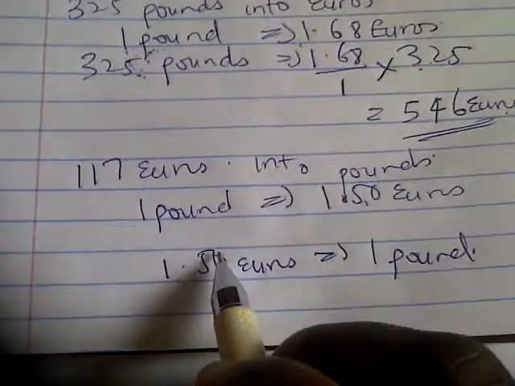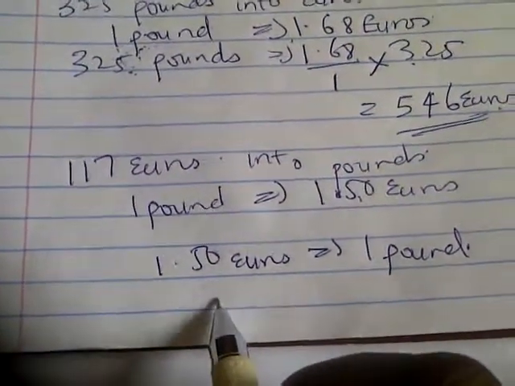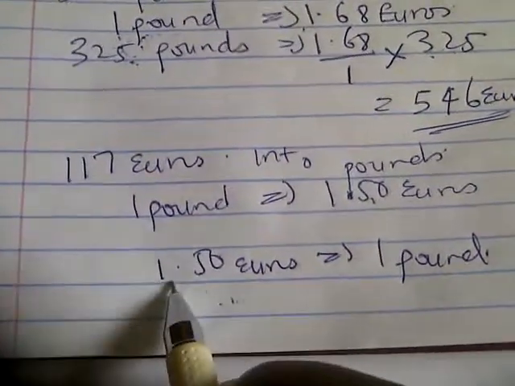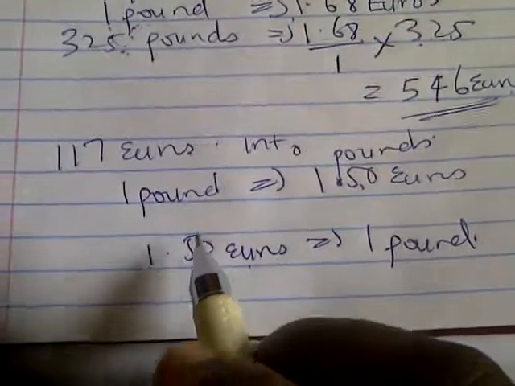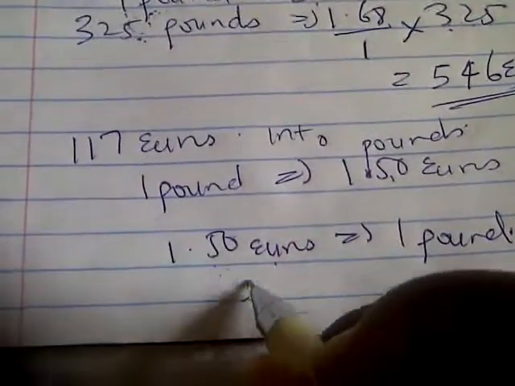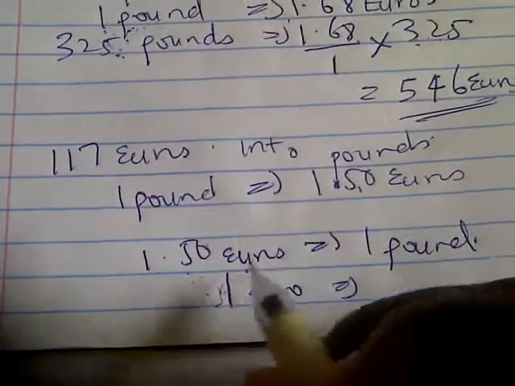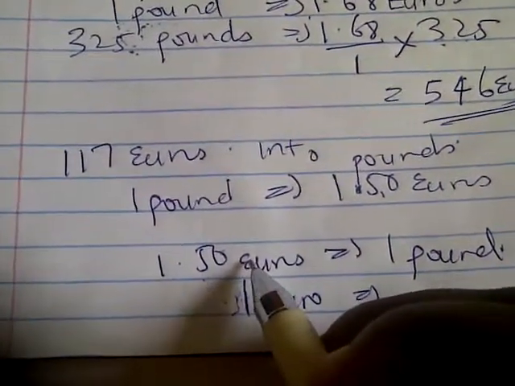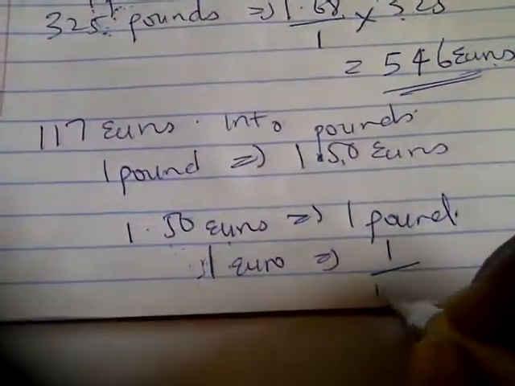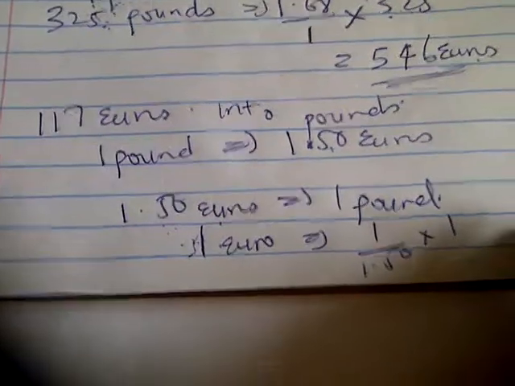Now our other rule is that for the value on the left hand side, we have to find the unit value. This 1.50 is no longer a unit value. If it was 1, it would have been a unit value. To get the unit value, it is €1. Since €1 is less than this, you will have a division here, 1 over 1.50 times 1. And now for 117 euros, it's going to be 1 over 1.50 times 117 over 1.